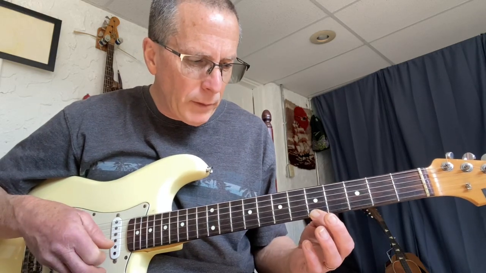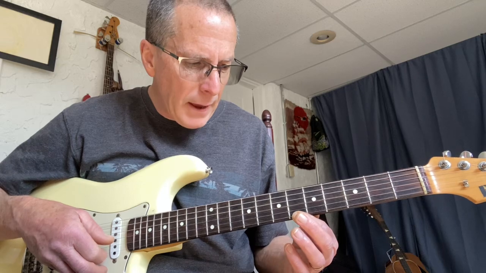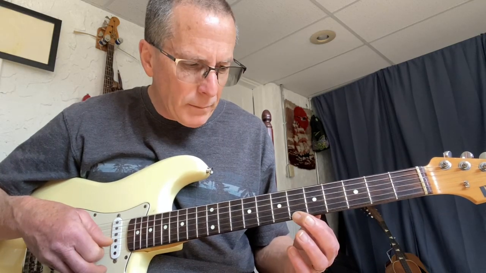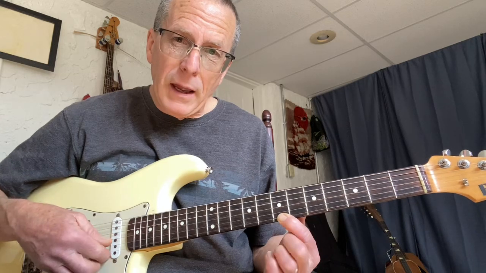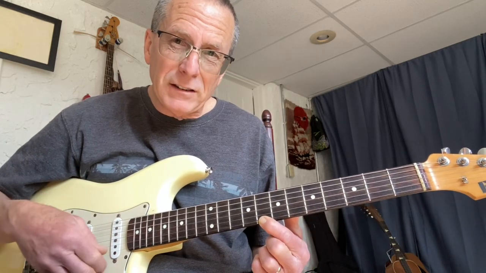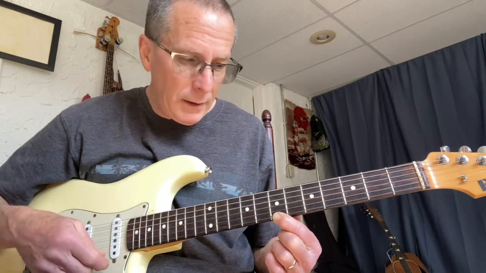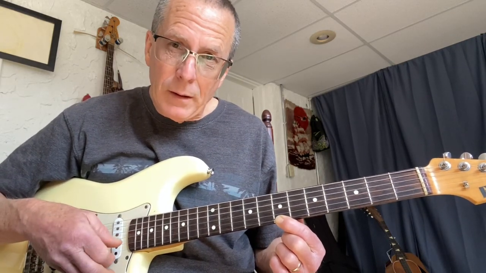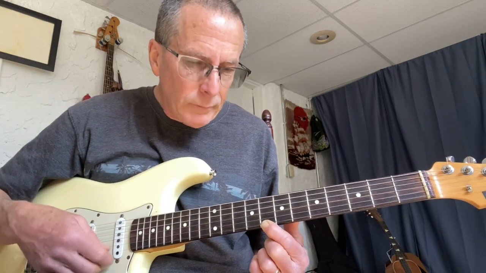From A, you can move up a whole step to B, and you can flat that, B flat or A sharp. As you can see, now B to C is only a half step. But if I say C flat, you still have to play that note, even though it's called B. If I say B sharp, you have to play that note, which you could also call C.